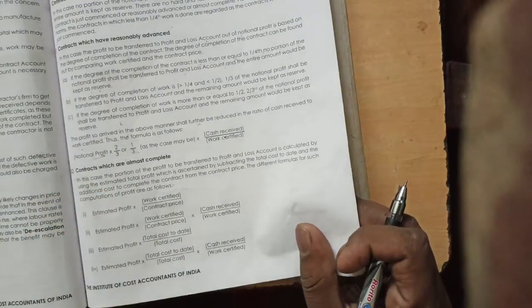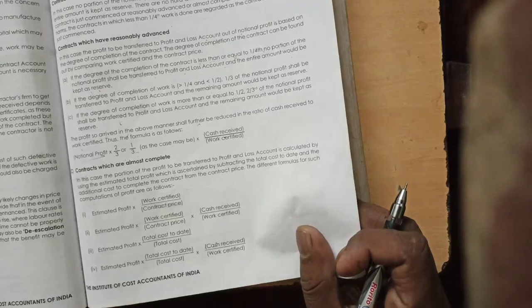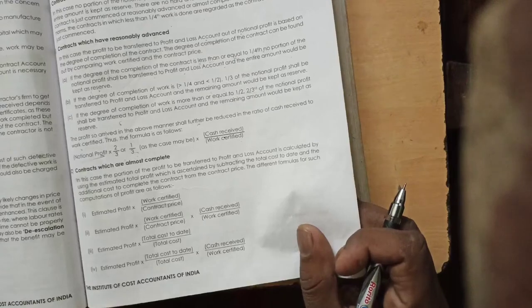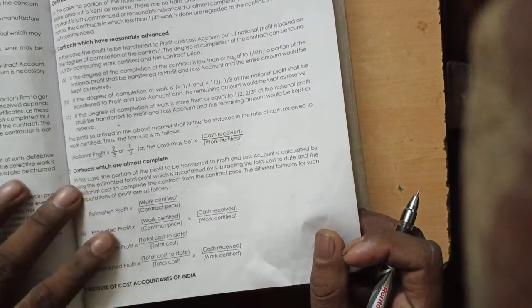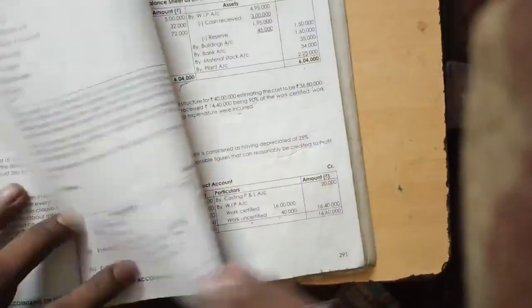The degree of completion of the notional profit reduces to the ratio. 1,44,000 divided by.